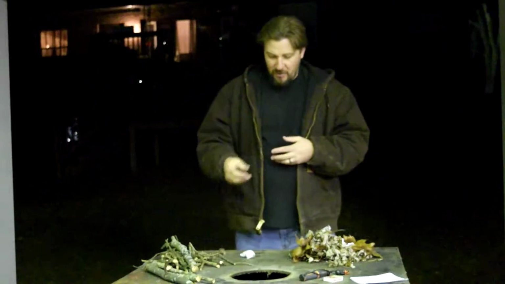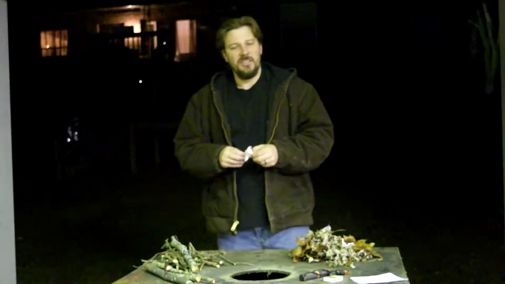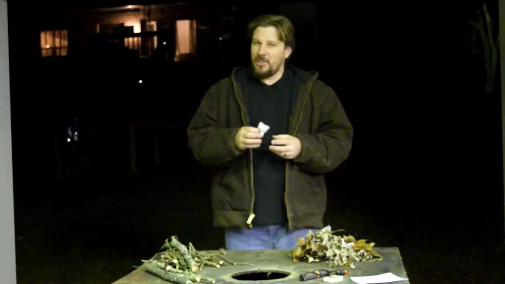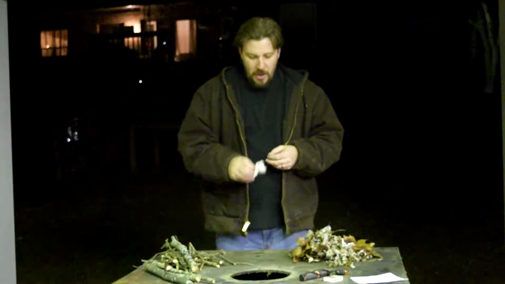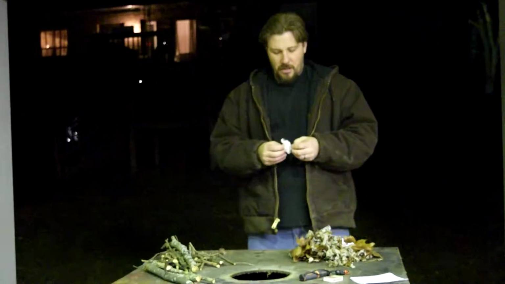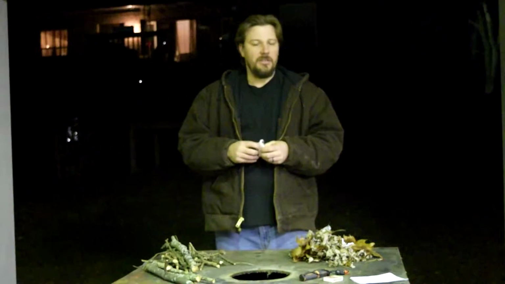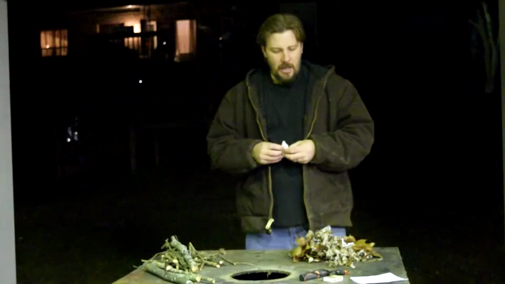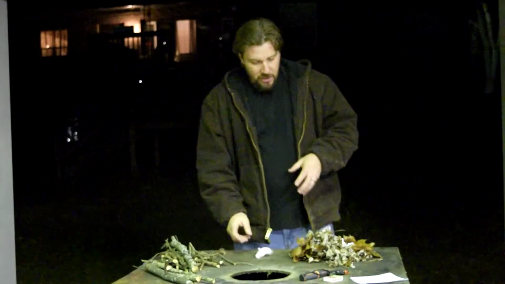From tinder. Tinder is something that catches very quickly. It catches a spark. It burns out really quick usually, so you want to make sure that you have your other materials handy. Cotton balls work great for tinder. Cattails, daffodils, all of those catch a spark really quick, and will help you to get a fire going a little bit easier. Then you'll want some kindling.